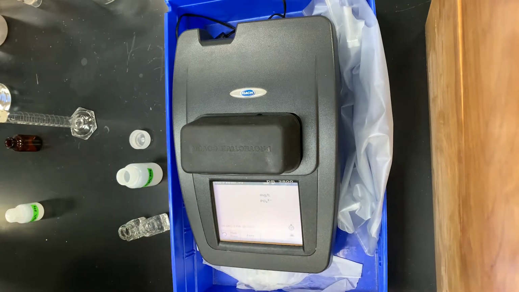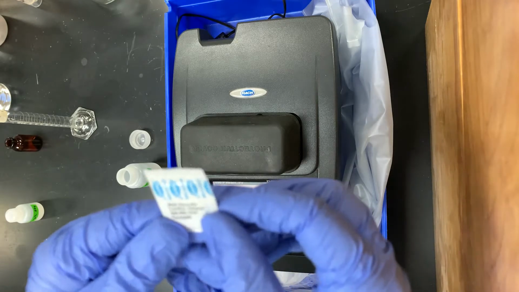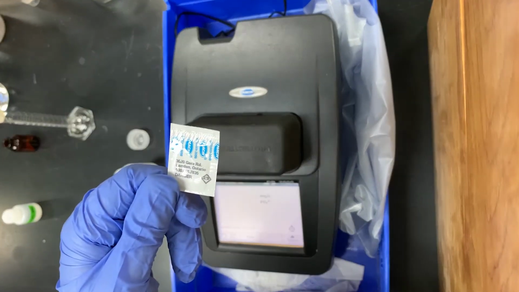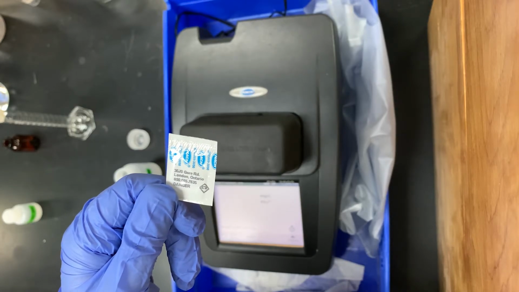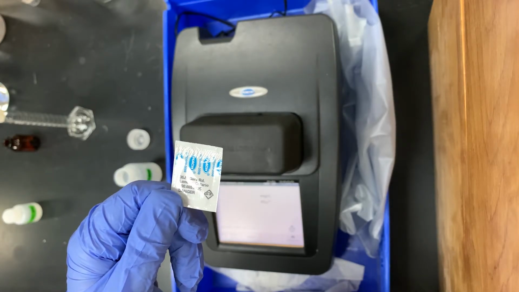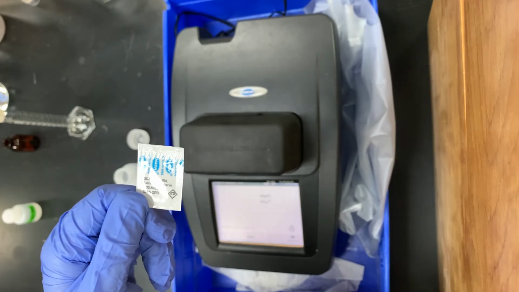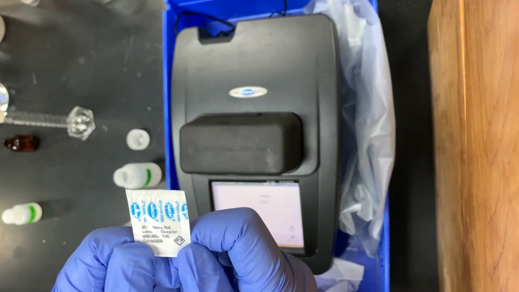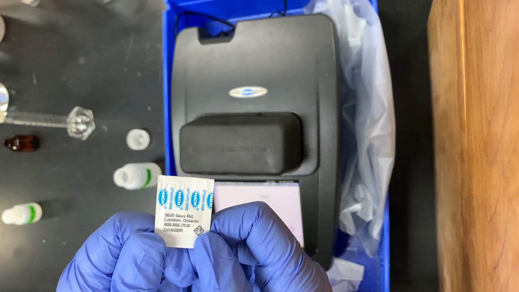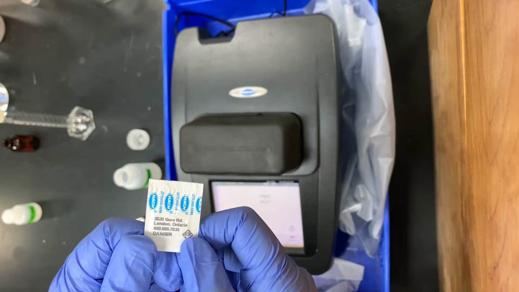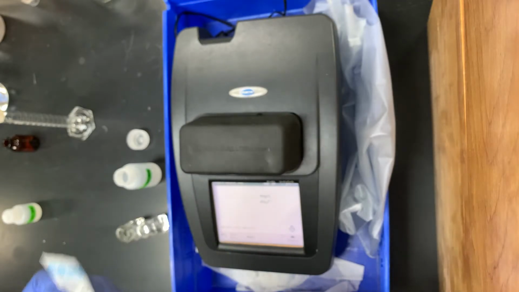So now that we have added 10 mils of sample into each cuvette, we will be taking one of these powder pillows here, which is just our reagent. This method essentially uses the same principles as for the standard curve we made in the last lab with our liquid reagent. The ascorbic acid is still the main active ingredient in the reagent, as it reduces the phosphate.